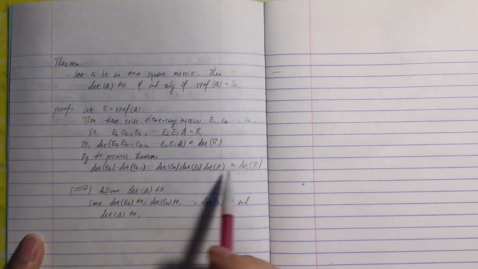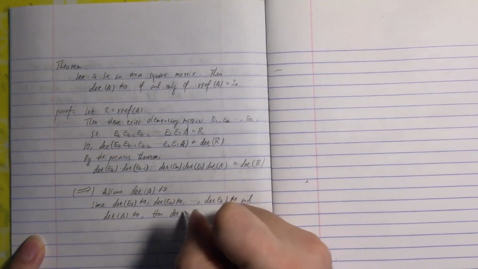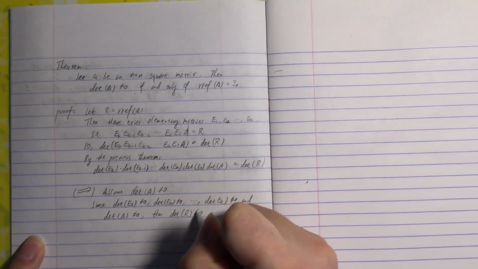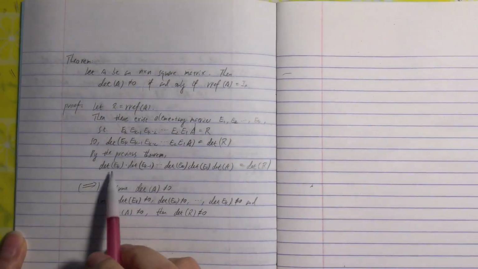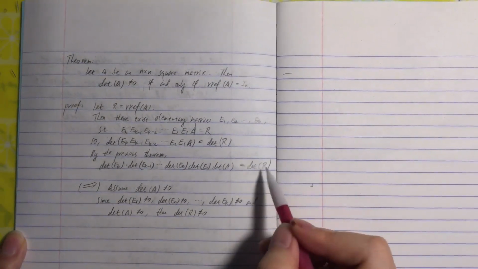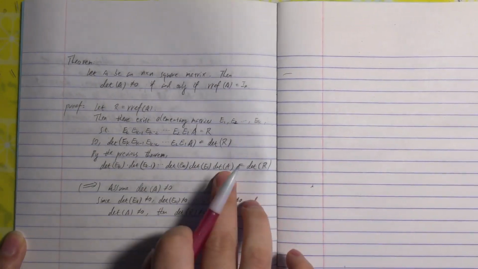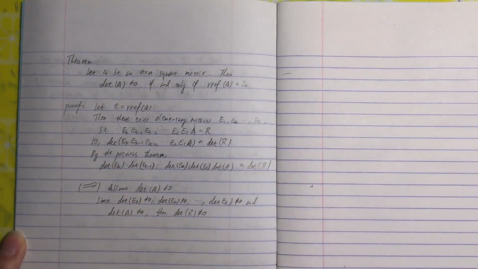Since every factor here is not 0, their product cannot be 0. Then determinant of R cannot be 0.